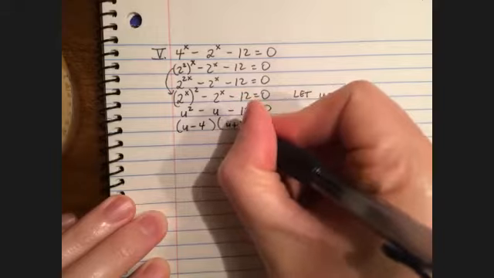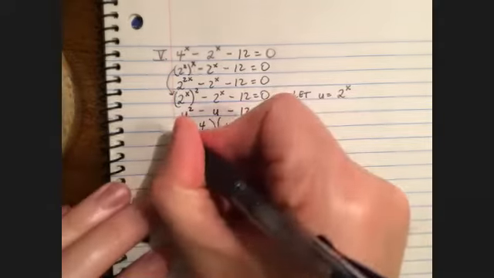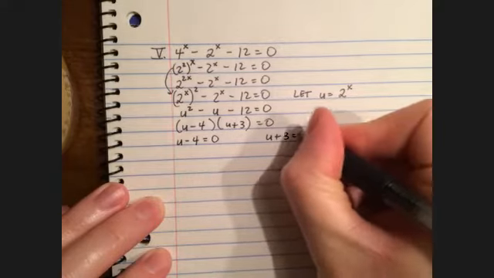We know we're just going to have our u's. What's that going to be? Probably a minus 4 and a plus 3. So the factors are u minus 4 and u plus 3. So we're saying when is u minus 4 equal to 0 and when is u plus 3 equal to 0?